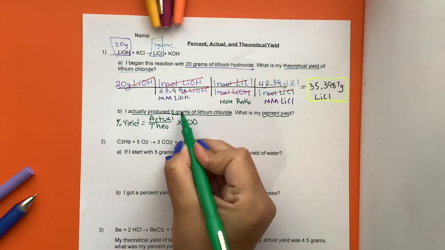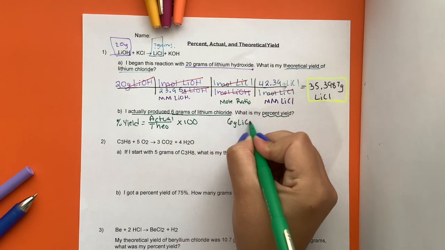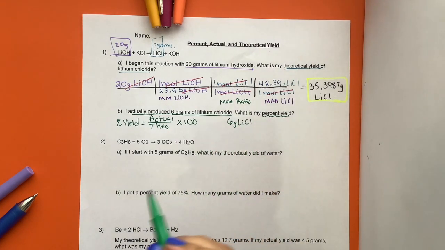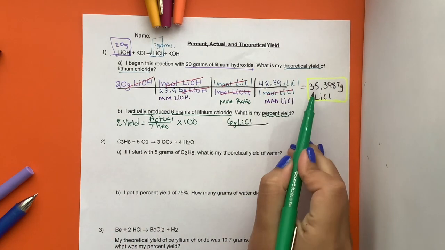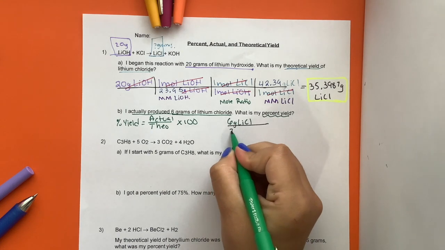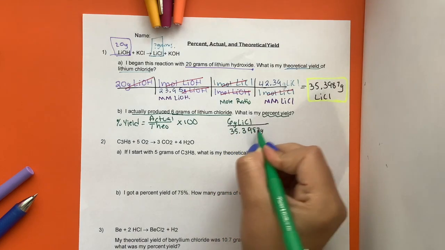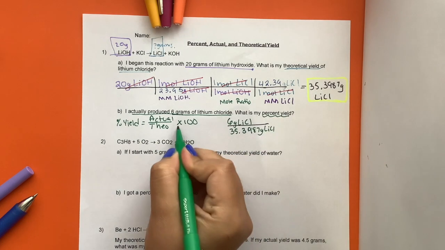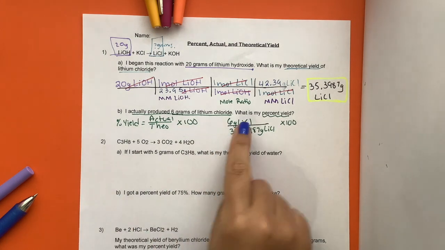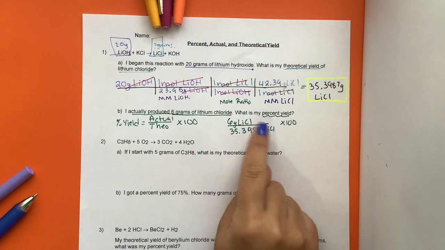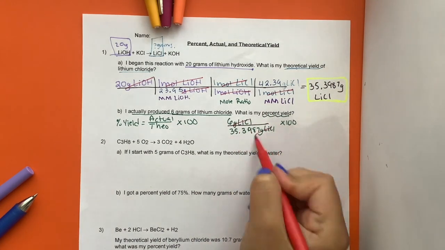Okay, the actual was just given to us, 6 grams of lithium chloride. Okay, the theoretical, we calculated for it right here, 35.3987 grams of LiCl and times 100. Notice how the unit and the compound are the same, so they cancel each other out.